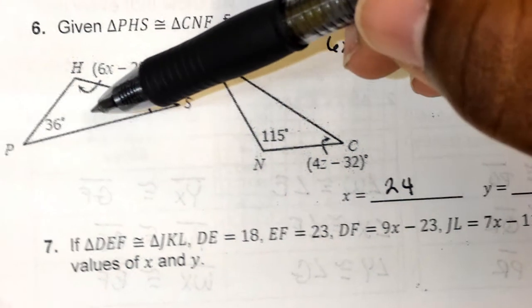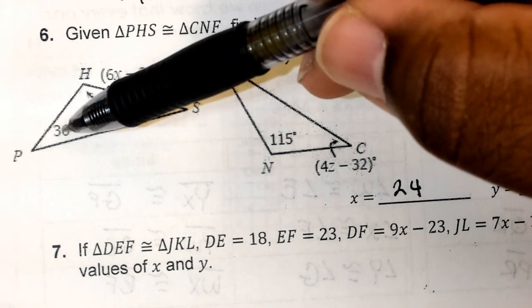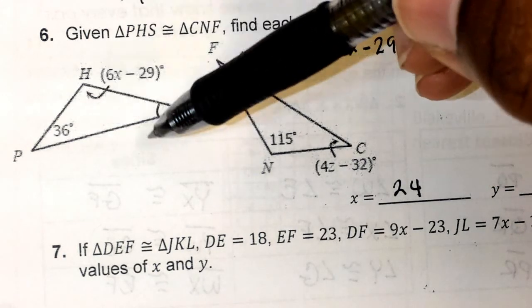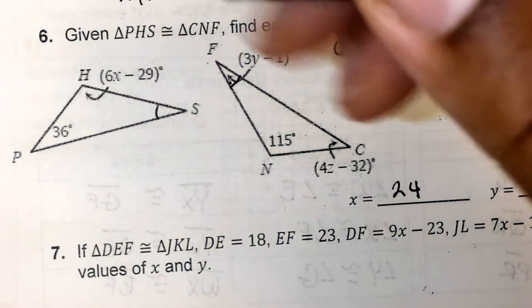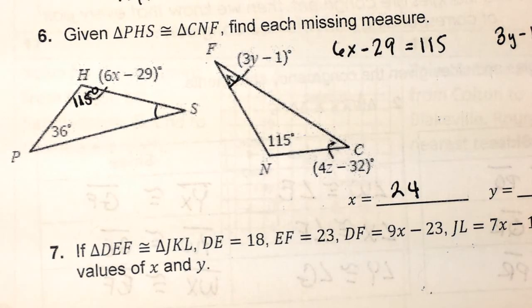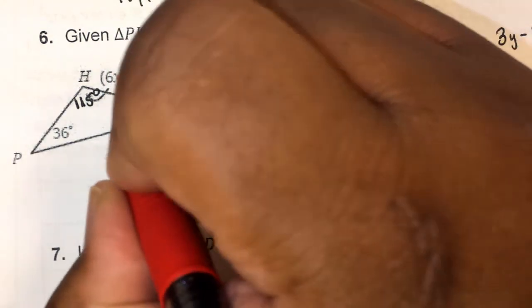You've got an angle over here, P, that's 36 degrees, right? You need to know what one of these other angles is to solve for S. Well, we know what angle H is. What's angle H? 115 degrees, right? So I can just write that in there. Angle H is 115, angle P is 36. What's angle S? 29 degrees. Thank you, sir. Y'all should all know how we did that math.